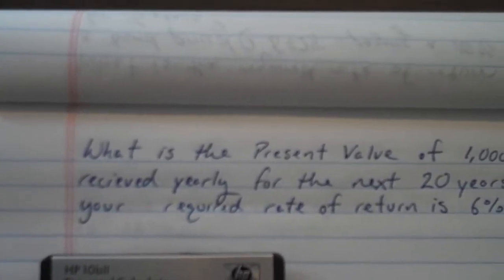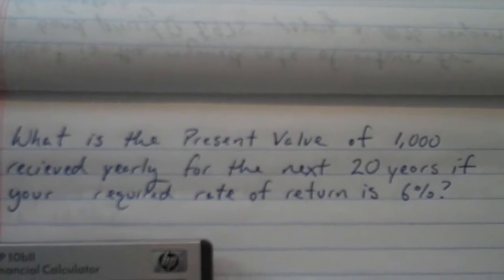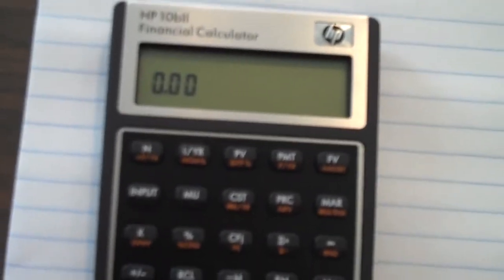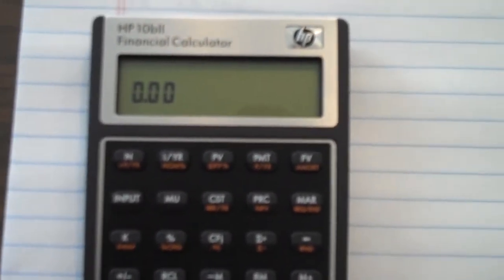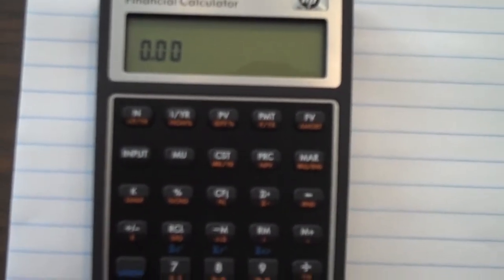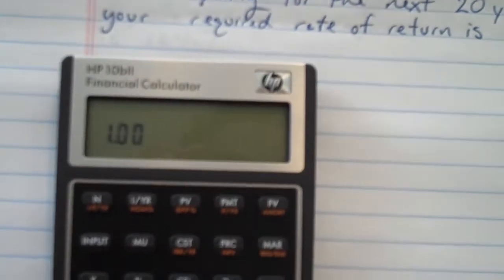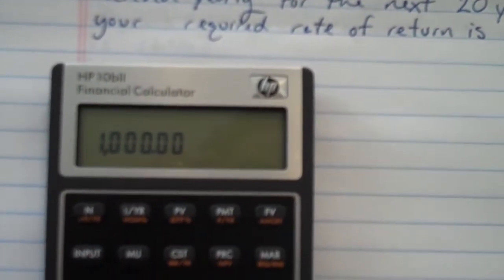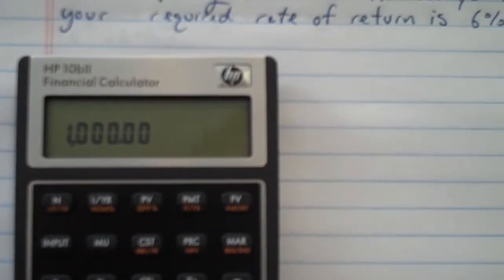Next problem is, what is the present value of $1,000 received yearly for the next 20 years if your required rate of return is 6%? So essentially, present value of an annuity problem. So we're looking for the present value, and we know that the payment is $1,000 per year. So first let's make sure it's set to 1 payment per year. And now $1,000 is the payment.